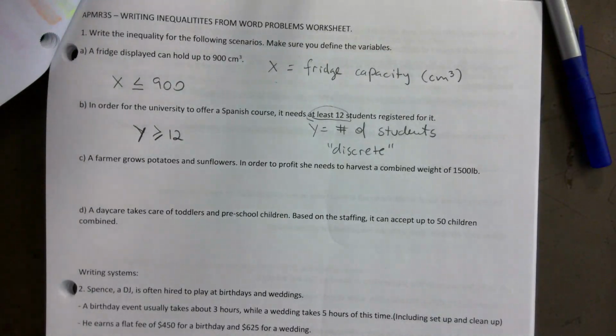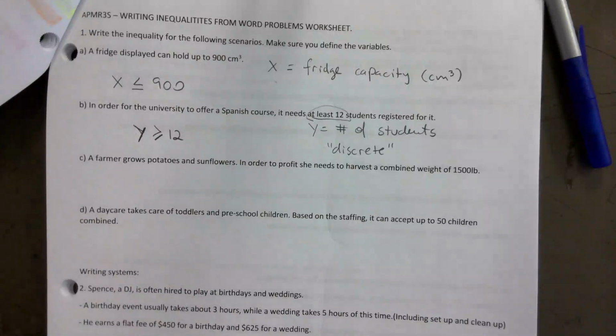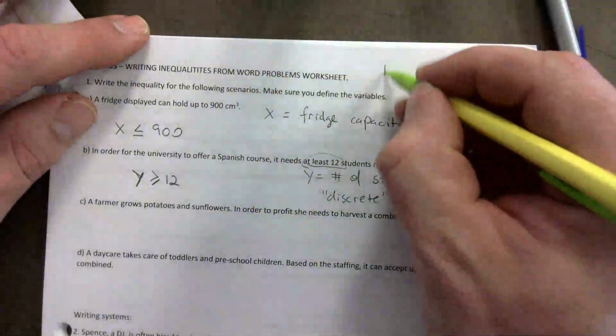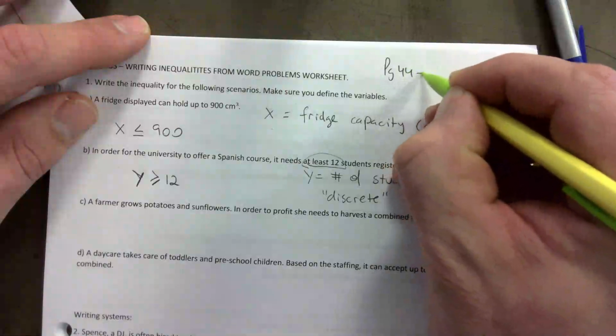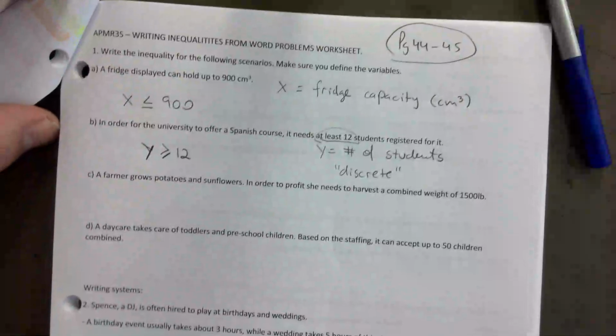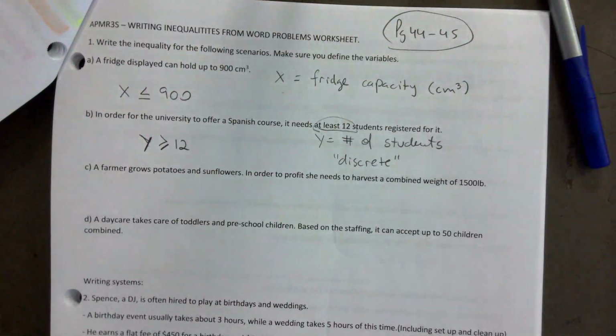Same with the spend, so 44 all the way to 45. That's what I'm going to ask you to do right now. Page 44 to 45. So I'll give you a few minutes to get started, and then I'll come by and check on you, all right? In a good way. I just want to make sure you're doing okay.